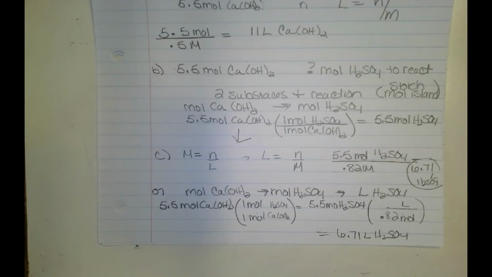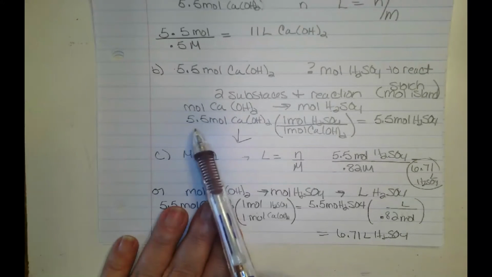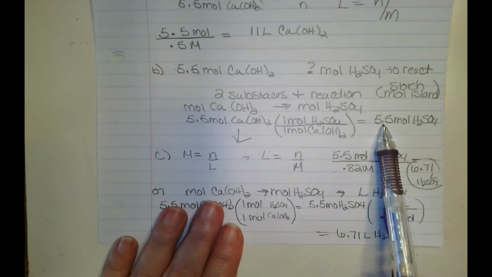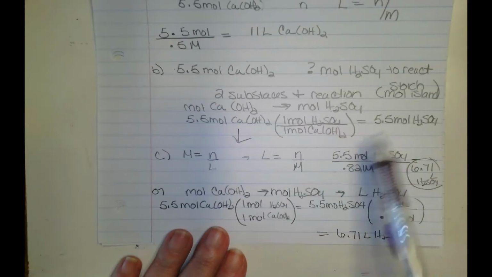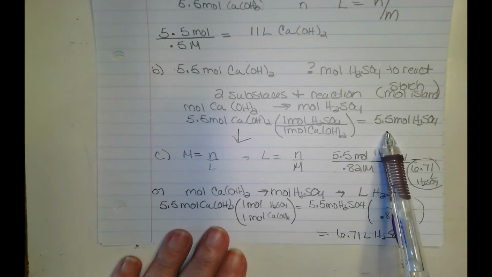I can get C in one of two ways. Let's go with the easiest one that you might not have noticed. C says if H2SO4 is 0.82 molarity, how many liters of it are needed to react with 5.5 moles of calcium hydroxide. I'm going between two substances, so it's stoichiometry, and I'll do the full problem next. But first, you may have recognized that we already did 5.5 moles of calcium hydroxide, and we got 5.5 moles of H2SO4. And now that I have 5.5 moles of H2SO4, how many liters of the 0.82 molar solution do I need to get that 5.5 moles?